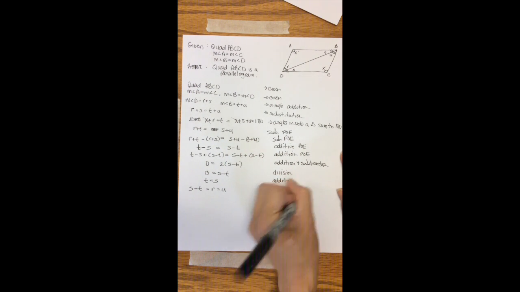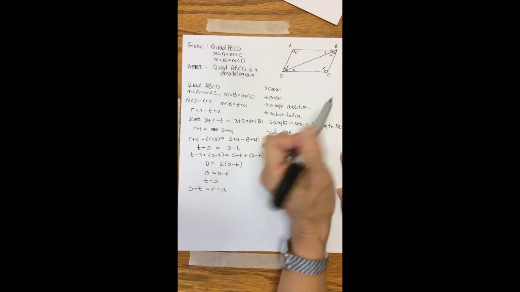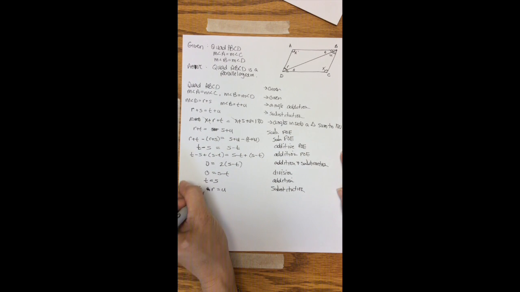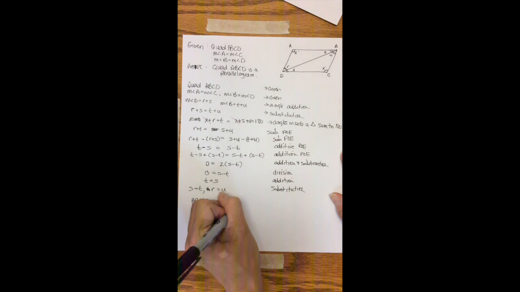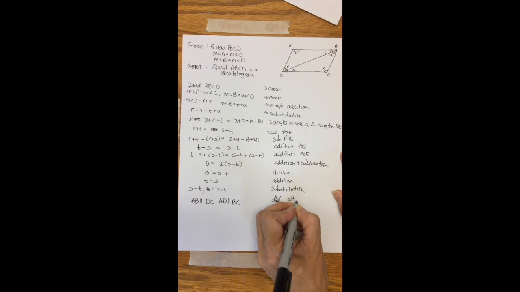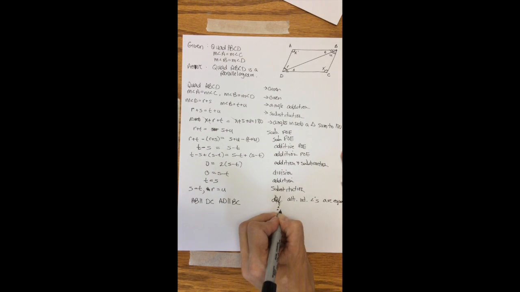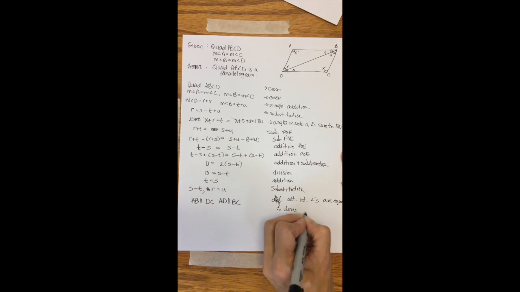Substitution. And if s is equal to t and r is equal to u, it's not. Those are alternate interior, therefore we know that AB is parallel to DC and AD is parallel to BC. This is alternate interior angles are equal, therefore lines are parallel.